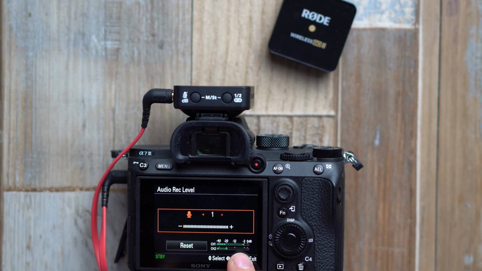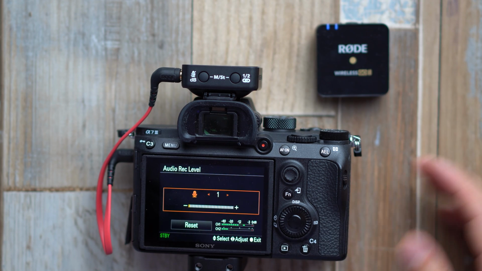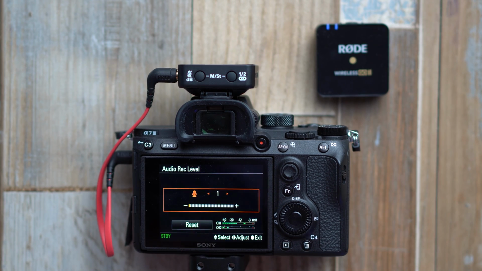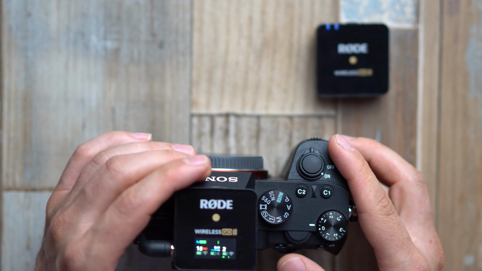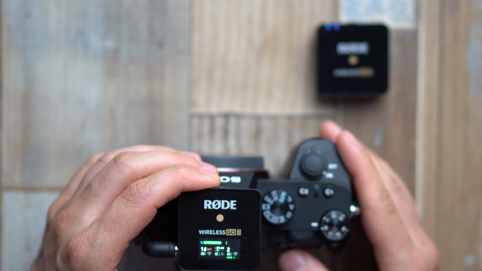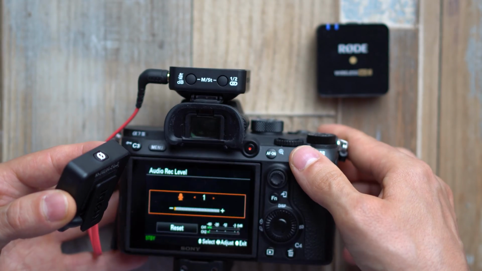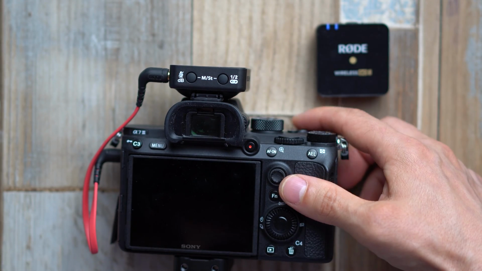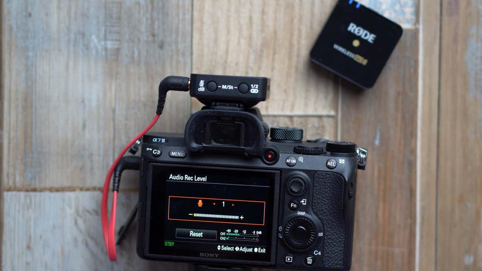So if this is going too high, for example, right now it's going too high, I'm holding the microphone very close to my mouth, so probably that's one of the reasons why it's going very high. Then what you need to do, you go to the receiver over here at the top, and we reduce the gain. So we go to let's say -18, and let's see how that looks. So now, go back to the menu. Okay, so now I'm at -18 on the receiver, and this looks all right.